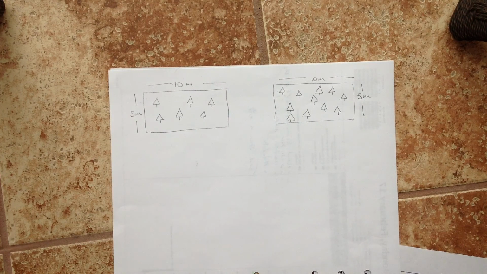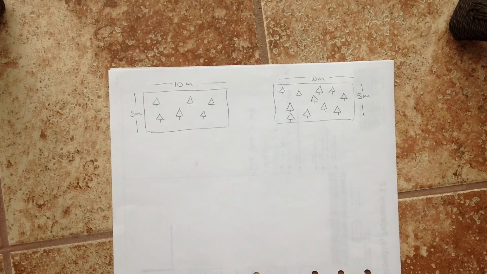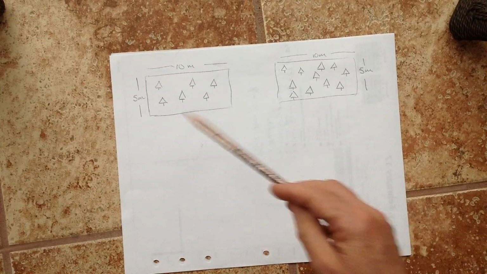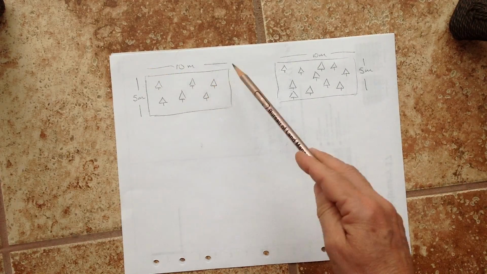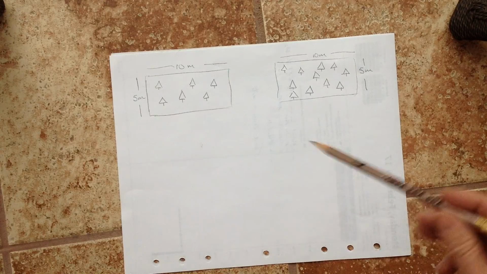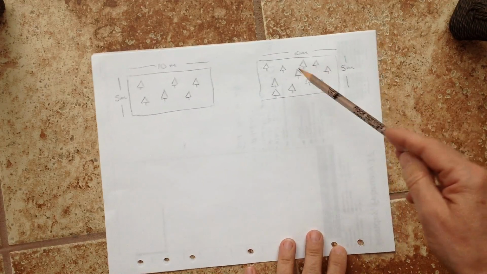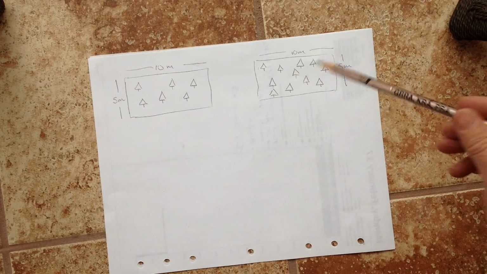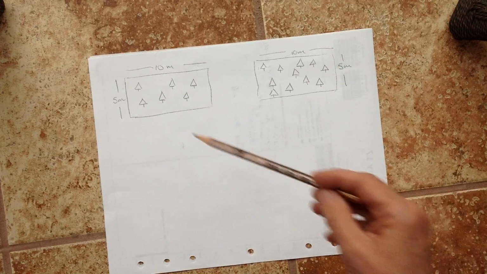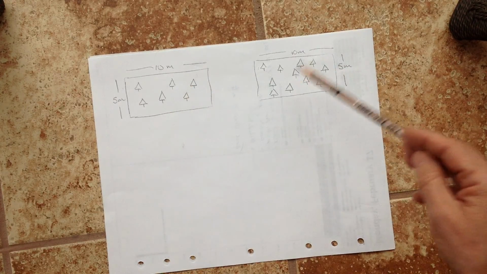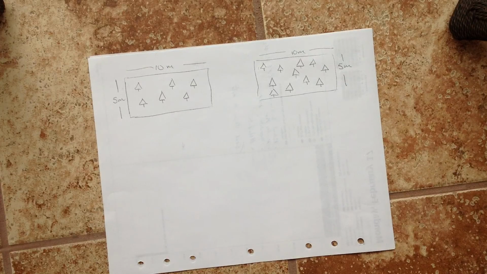So let's do a little work with population densities and trying to figure out how we can figure those things out. Here's a picture I have here of two, we're going to pretend forest stands, and they have trees in them. As we can see here, this measures 10 meters long by 5 meters wide. Same thing on the right hand side, 10 meters long by 5 meters wide. The obvious difference between them is that this has 6 trees in it, whereas this one has 11.